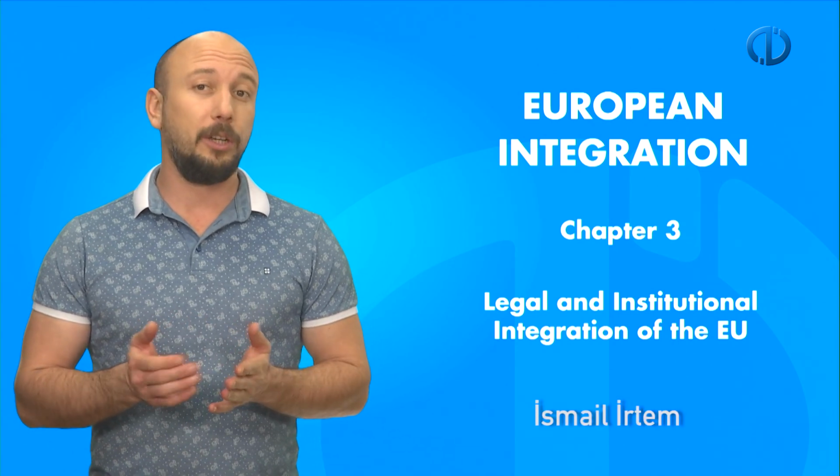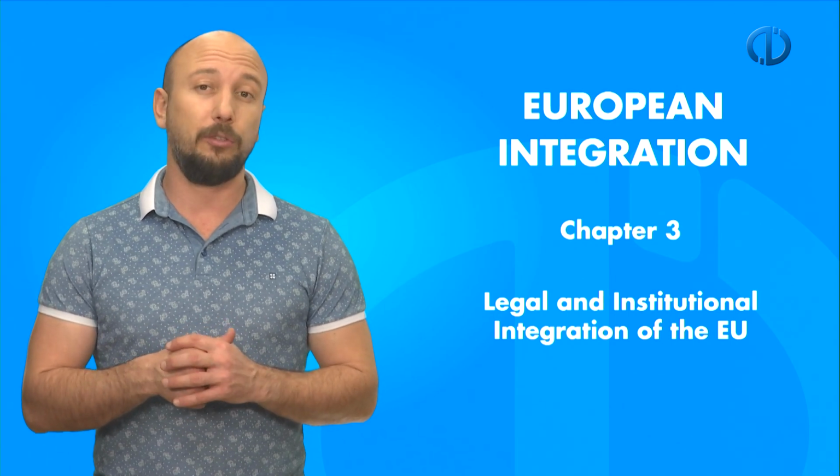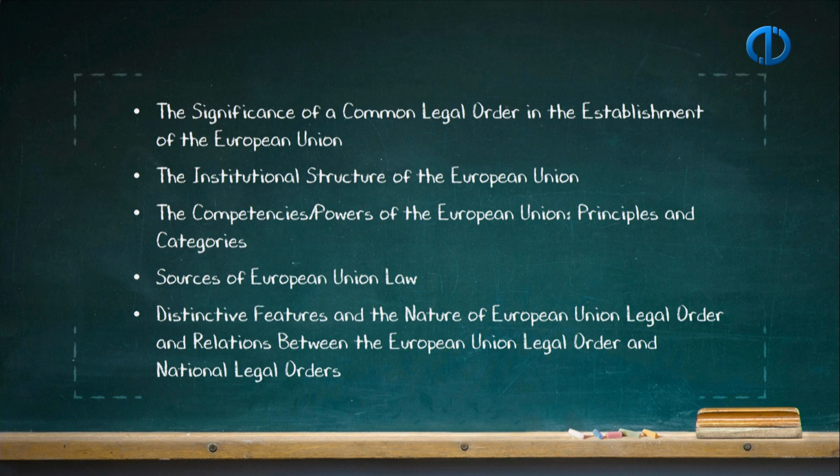Today, we will continue with Chapter 3, Legal and Institutional Integration of the European Union. In this chapter, we will first talk about the significance of a common legal order in the establishment of the European Union, and then the institutional structure of the European Union, the competencies of the European Union, distinctive features and the nature of European Union legal orders and relations between the European Union legal order and national legal orders.